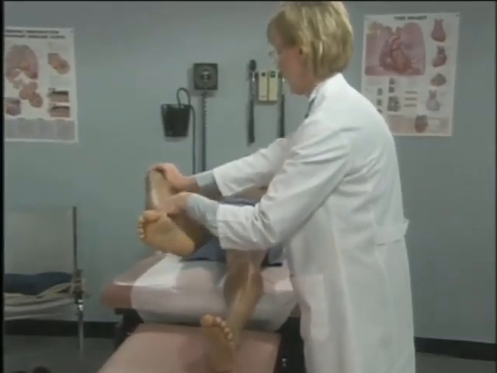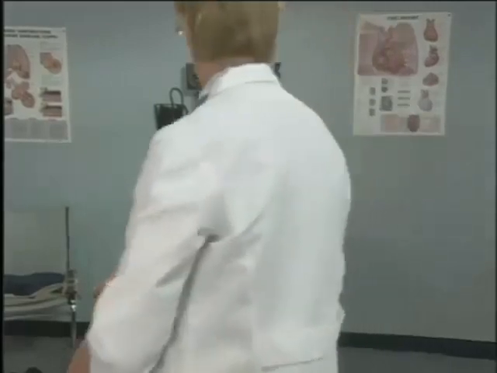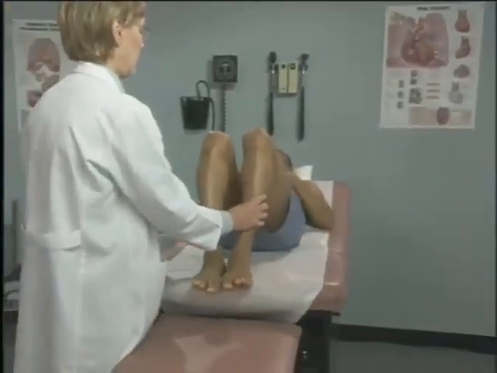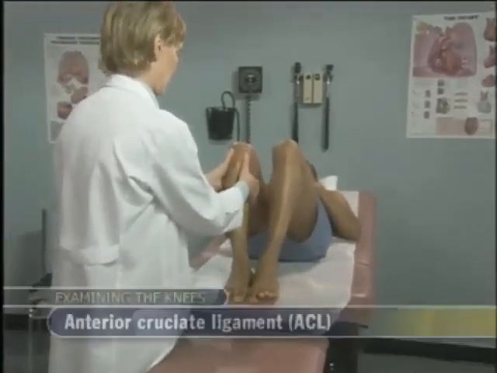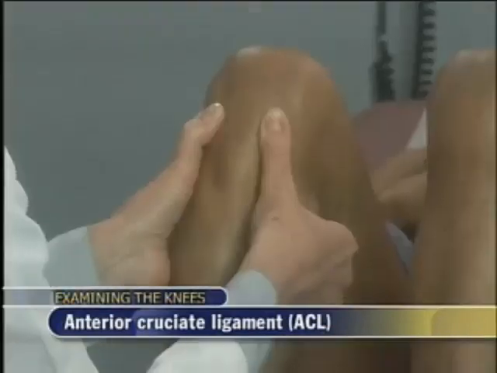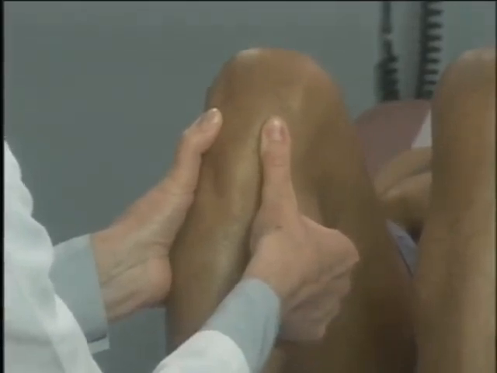To test the anterior cruciate ligament, or ACL, check for the anterior drawer sign. Begin with the patient supine, with hips and knees flexed to 90 degrees and feet flat on the table. Cup your hands around the knee with the thumbs on the medial and lateral joint line, and with fingers posteriorly on the medial and lateral insertions of the hamstrings.